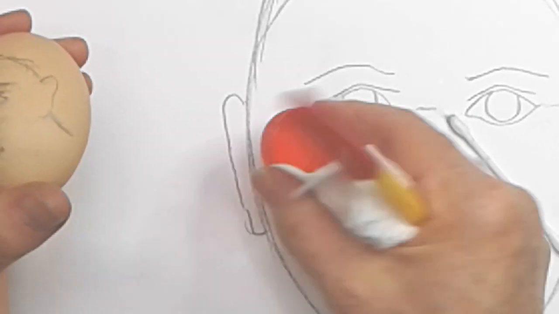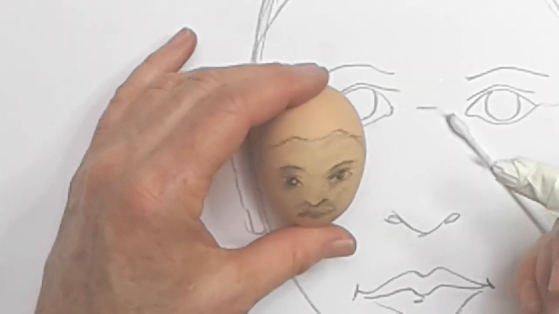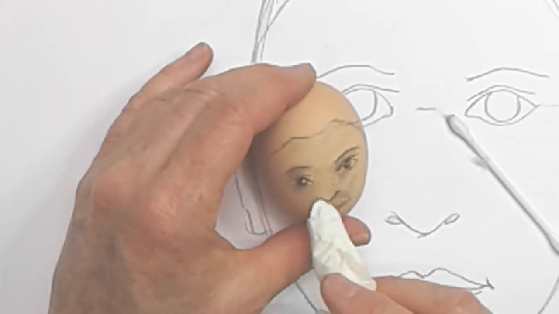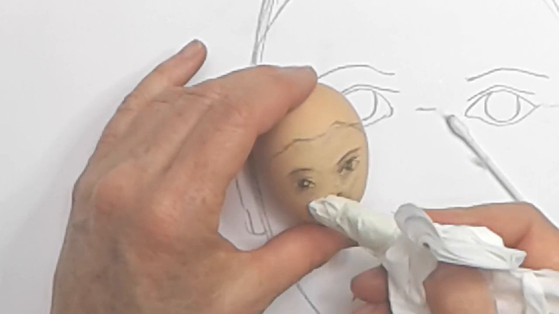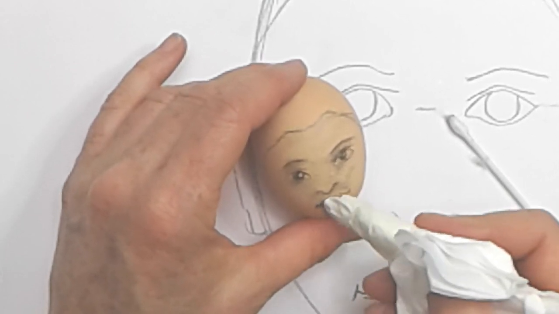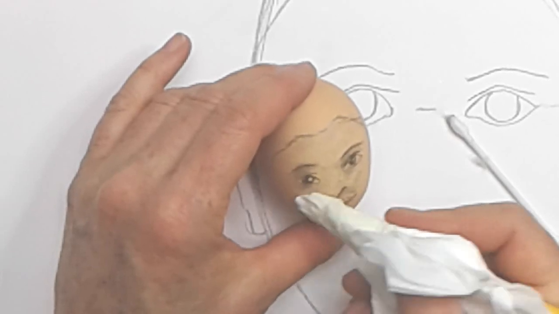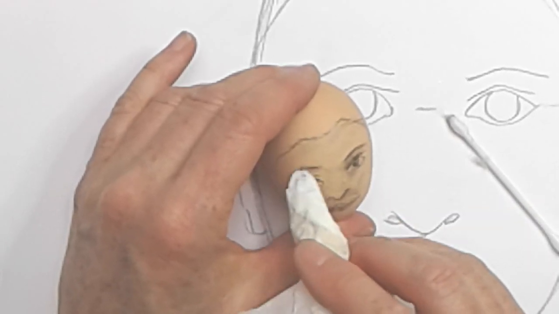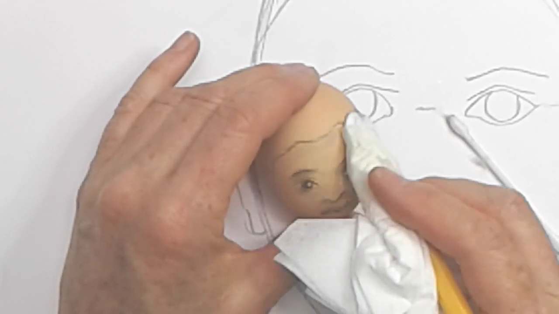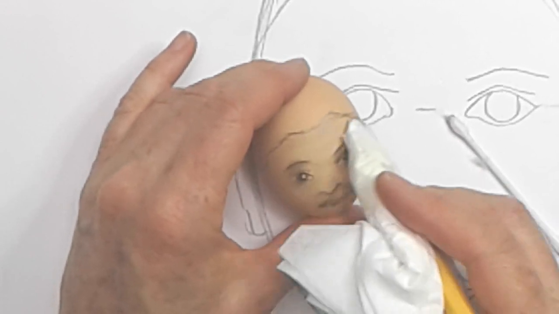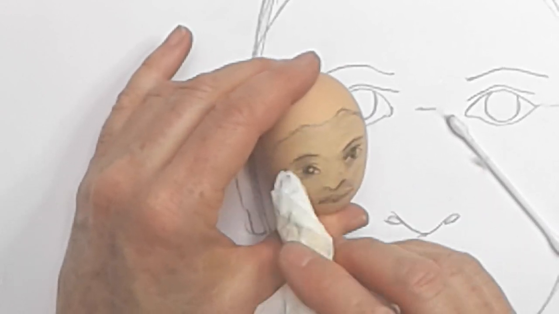Okay, and you can see I went and got a stand for my egg, so that's a little bit easier. So I'm just going to go for it on smudging this a little bit more, and then I'll draw into it quite a bit more as well.